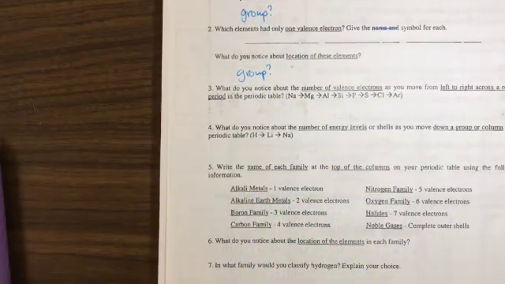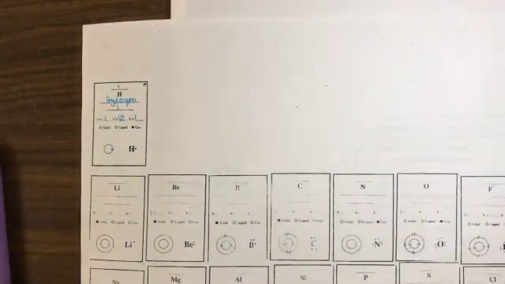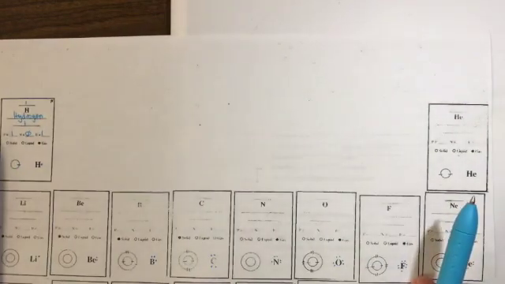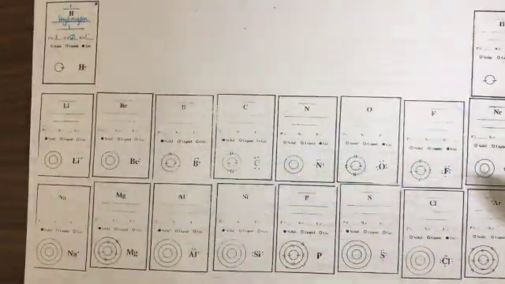5, write the name at the top of the column. So you're going to write the names at the top as you go through. 6, what do you notice about the location of the elements in each family? So what do you notice about the groupings that are here?